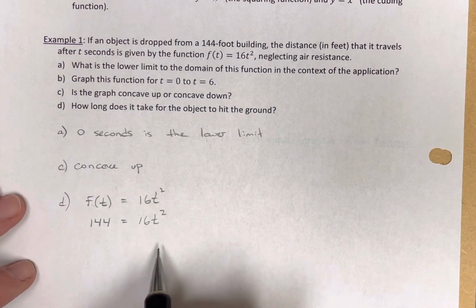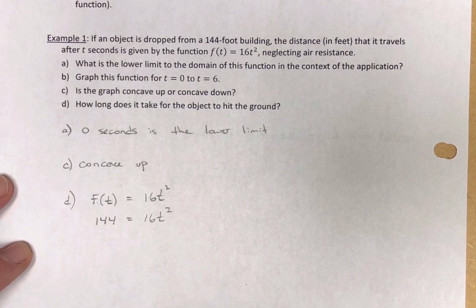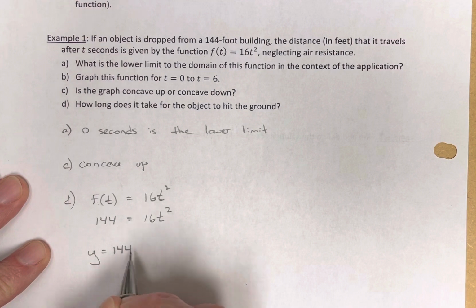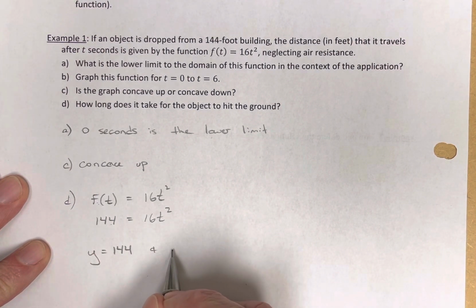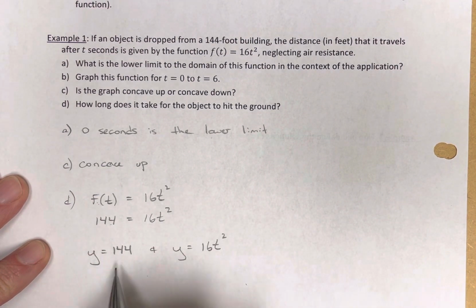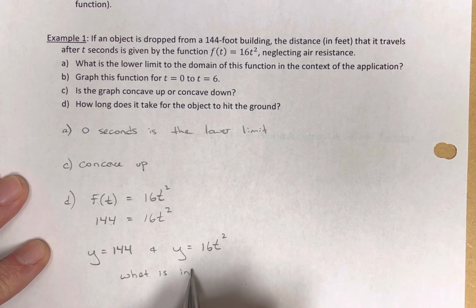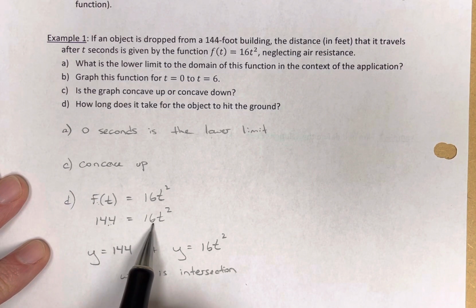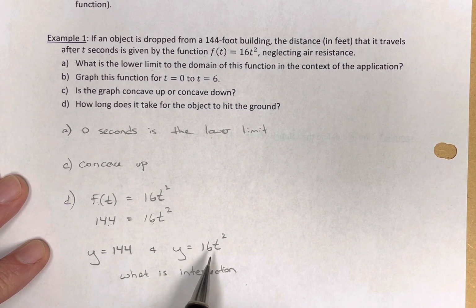Okay, let's solve this graphically. We'll worry about solving it algebraically some other time. So graphically, let's have y equal 144. This is the left side. And let's have y equal 16t squared. That's the right side. And then let's see what the intersection is. So we want this to equal that. If y equals this and y equals that, when they cross is when they should be where the time is the time that it hits the ground.